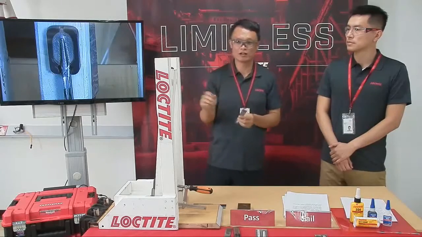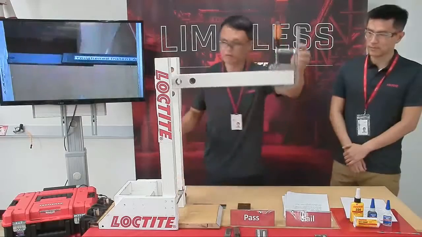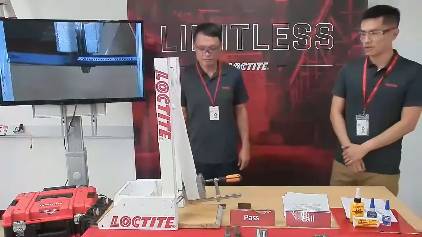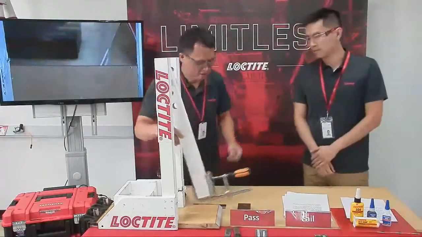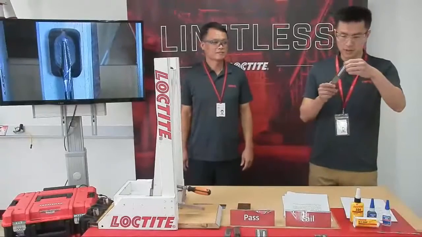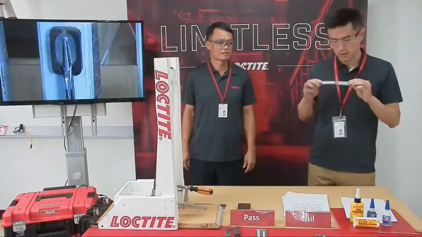Let's put it onto the tester to see how it responds, how the performance is. Wow, amazing. Yes, pretty different from the standard acrylic. Yeah, it's pretty good. Although there's a little bit of distortion, basically it's good.